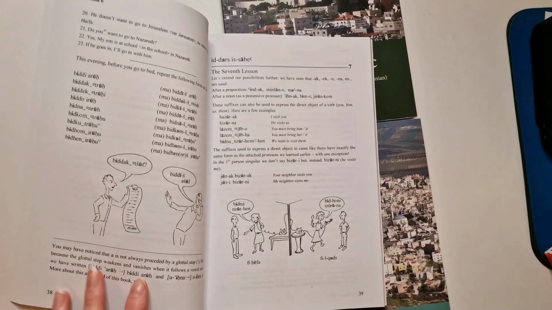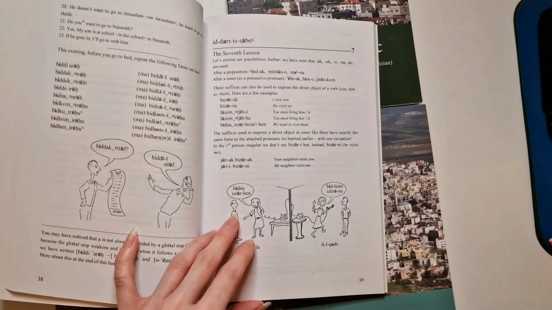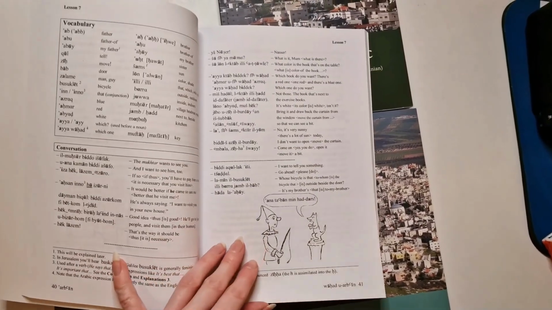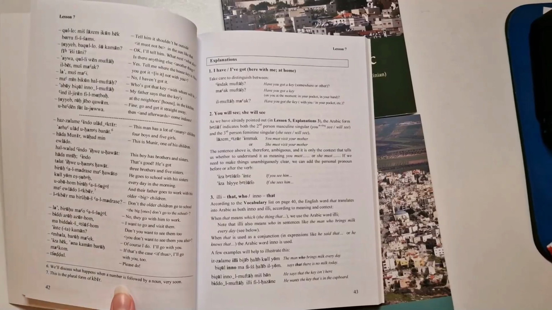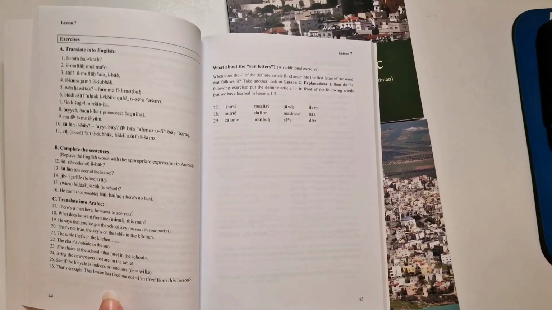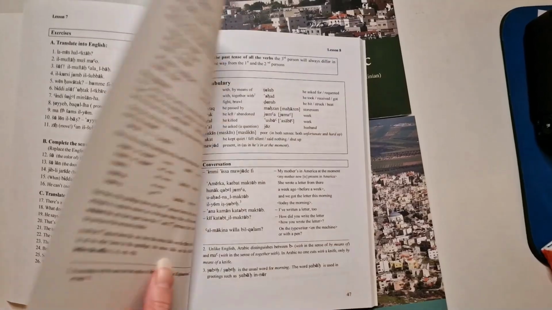So this book series works similarly to the Assimil books. There's an Arabic text on one page and the English text on the other page. Then some explanations, also some exercises at the end of every lesson. But the text isn't written in the Arabic letters, but in Latin letters. And then there are also some special letters, so it's more like a transliteration.